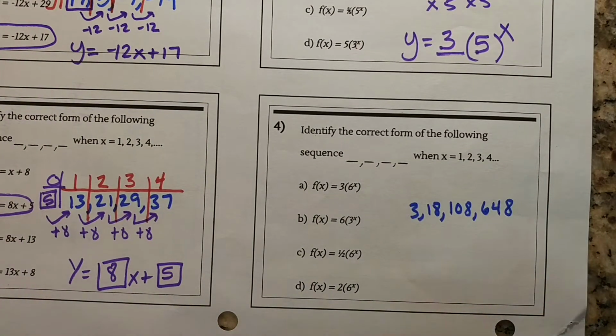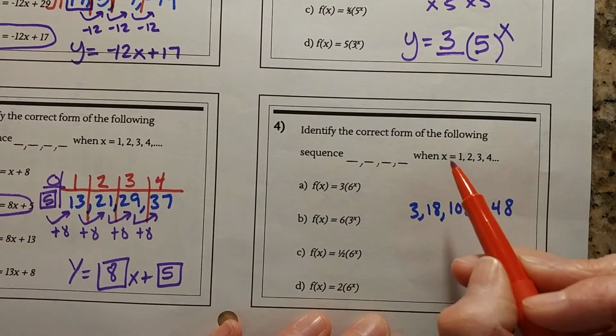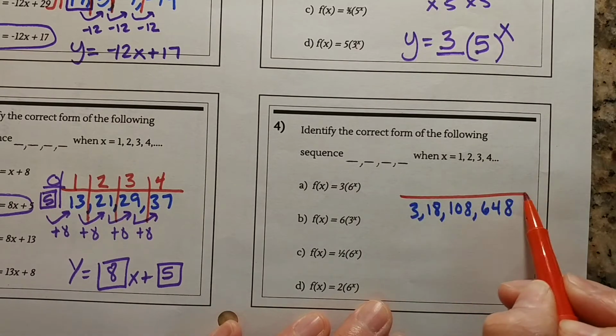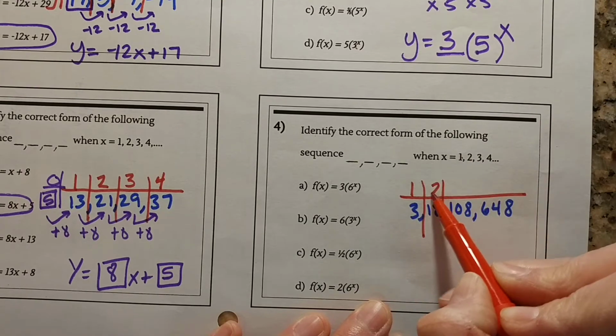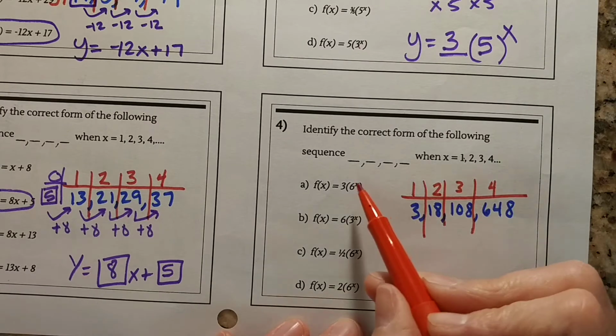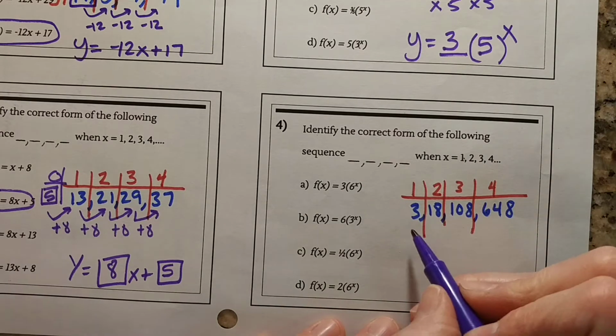Number 4. Identify the correct form of the following sequence. Here it is. Again, here when x is 1, 2, 3, and 4. So let's make a table. When x is 1, this is the first term. When x is 2, 3, and 4. Looks like our answer choices are all exponential, so this is going to be a geometric sequence.